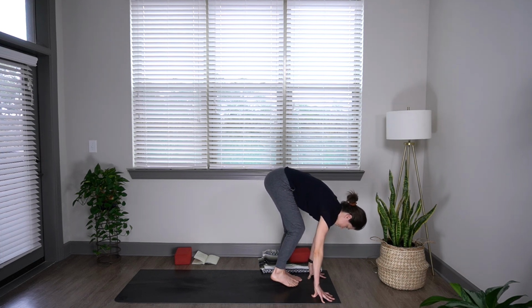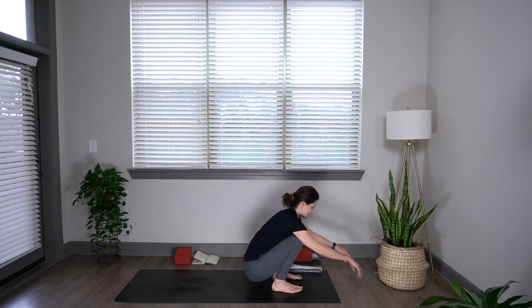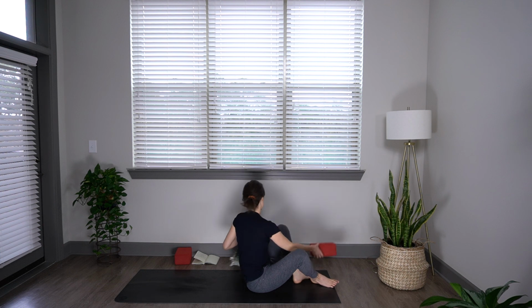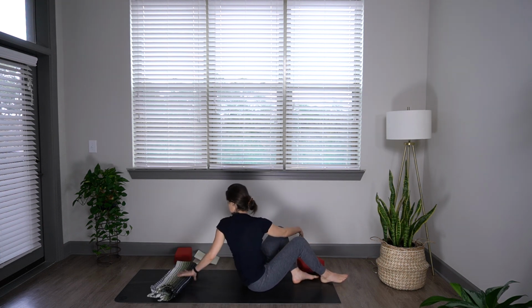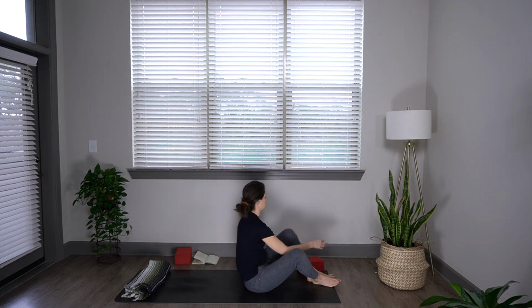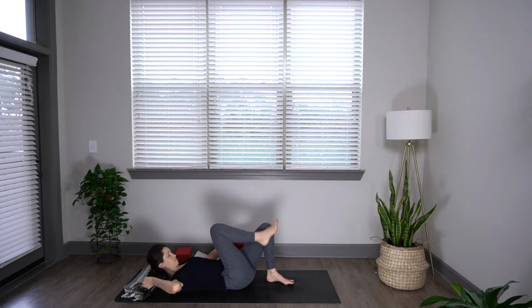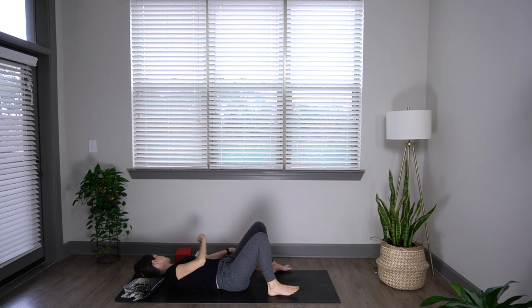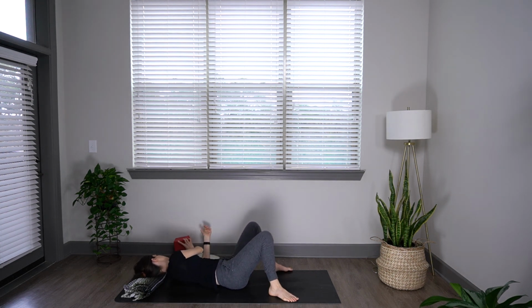And uncross the feet. Let's come down to a seat, and then we're gonna roll all the way down onto your back. So I'm gonna put just a little support behind my neck. You're welcome to do the same. Let's take your feet wide on the mat.